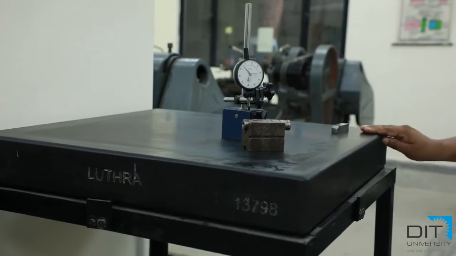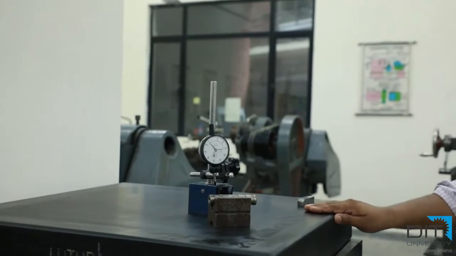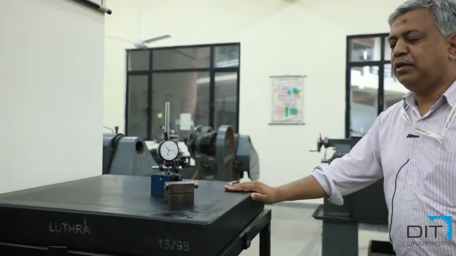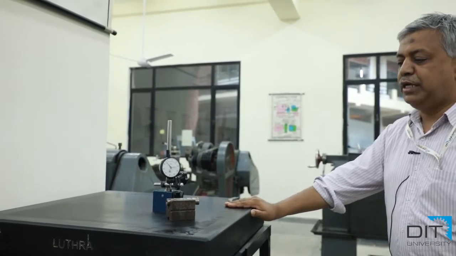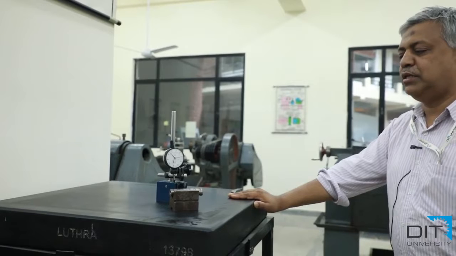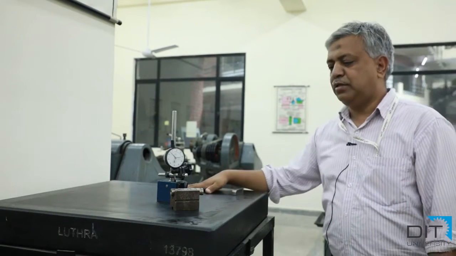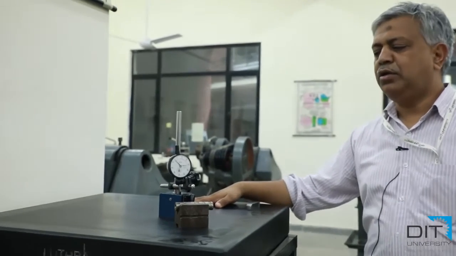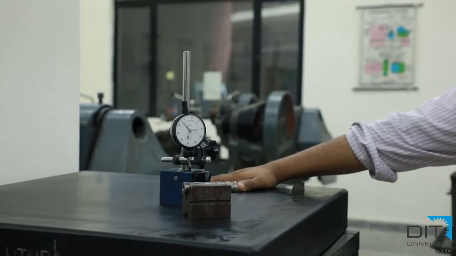The beauty of this surface plate is we achieve better flatness, and longevity of this surface plate is better compared to the cast iron surface plate, because in case of cast iron surface plate, due to temperature variation, climatic change, there are minor changes in its flatness. In case of this granite type, there is normally almost no change due to the climatic condition.